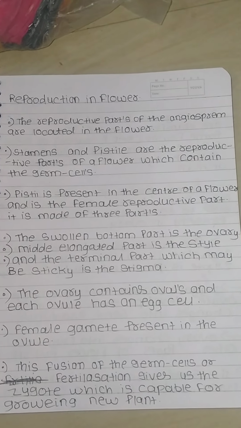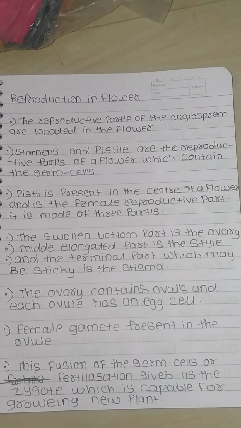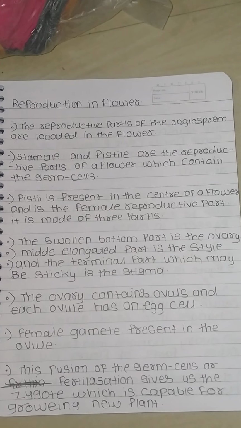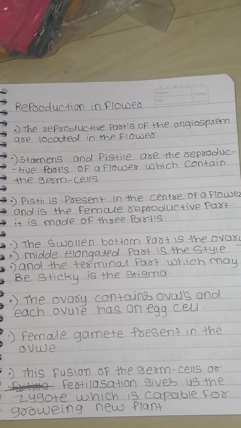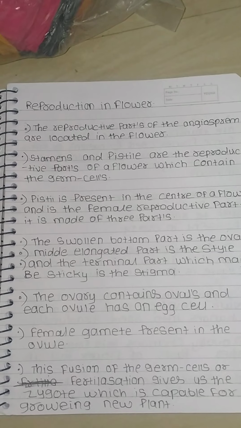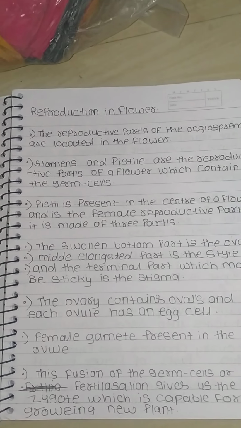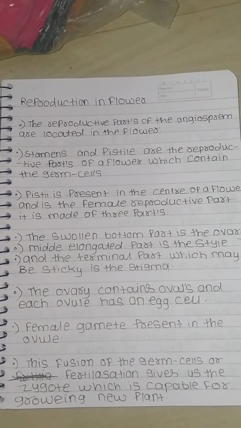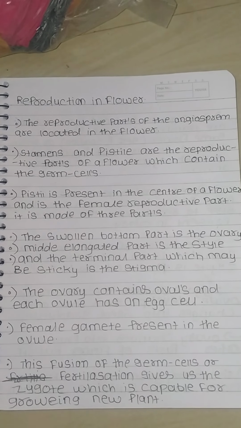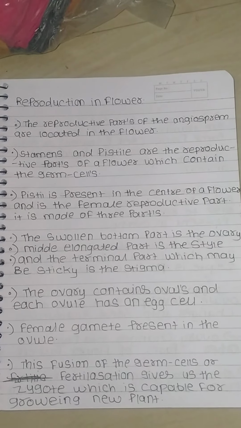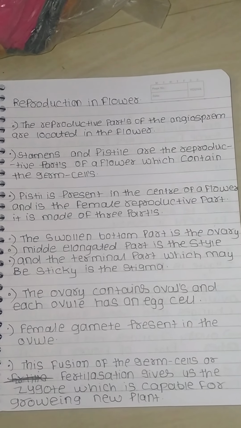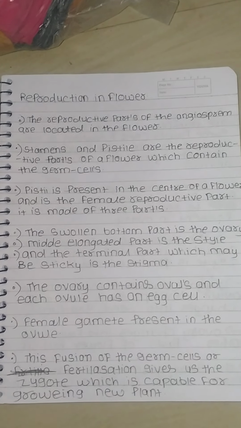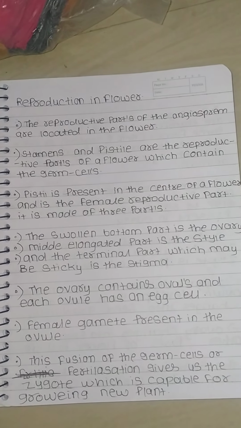Next, stamen and pistil are the reproductive parts of the flower which contain the germ cells. Pistil is present in the center of the flower and it is the female reproductive part. It is made up of three parts.